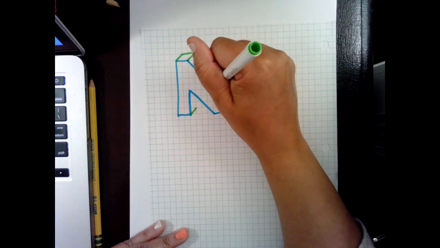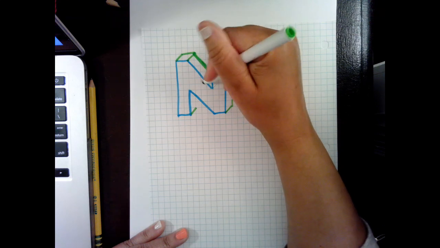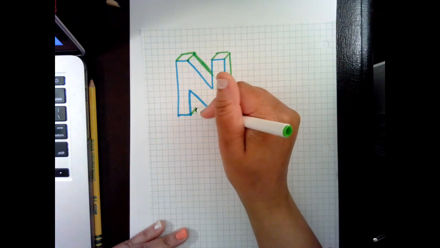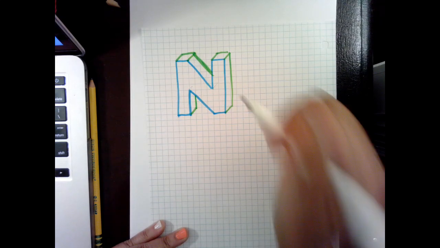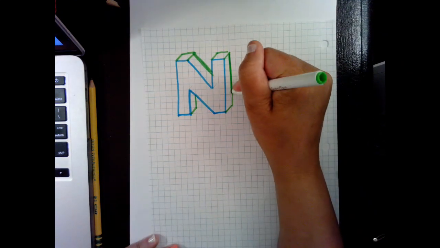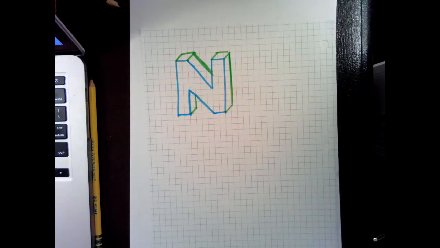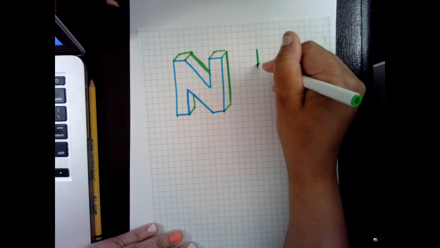We know that there'd be an invisible line inside, so this is going to go straight down and follow the same angle as the N up here. This one is going to go and connect to this invisible line, so it's just going to go straight up. Oh, that looks pretty bad. The font is going too fast. Okay? Now, what if you have a name that has a letter with a curve?